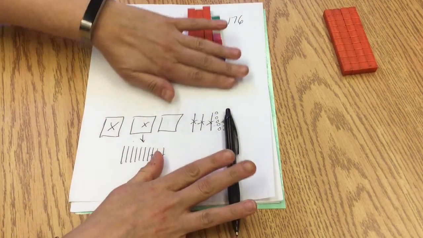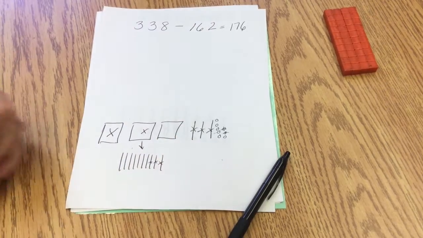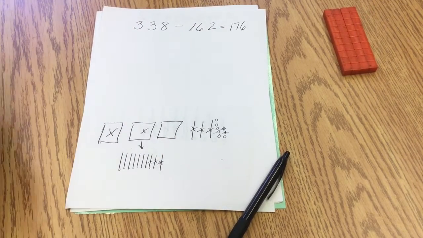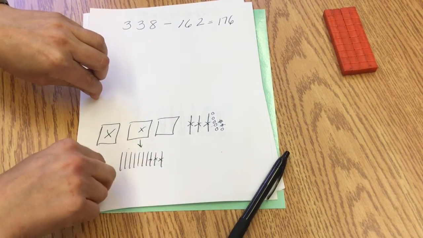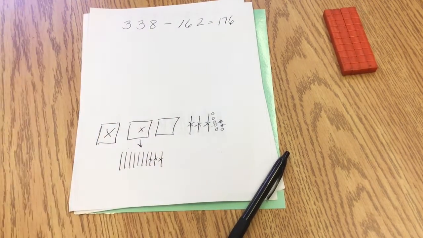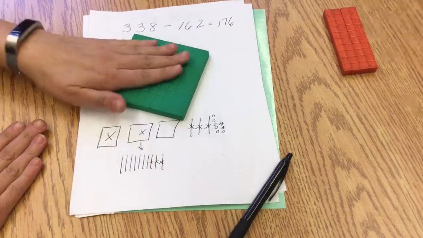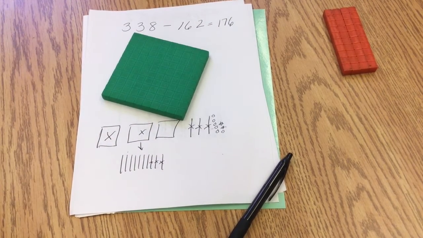In other videos, I'm going to be showing the number line strategy, break apart strategies, and then finally the algorithm. So again, this is not what we always want kids to do, but we want to start with pictures and manipulatives so that they understand the concept.